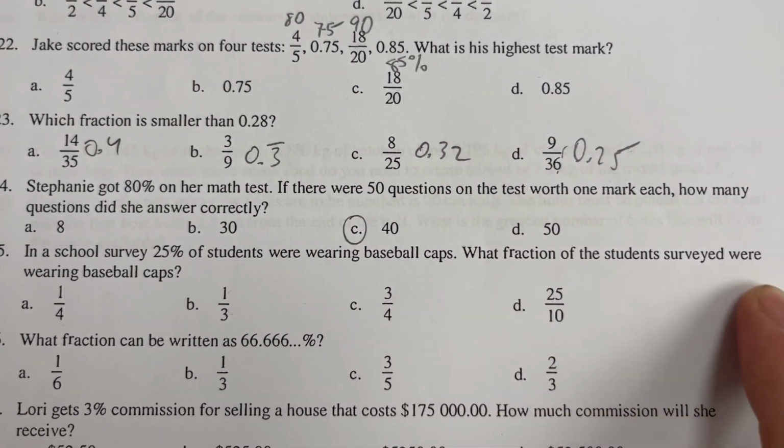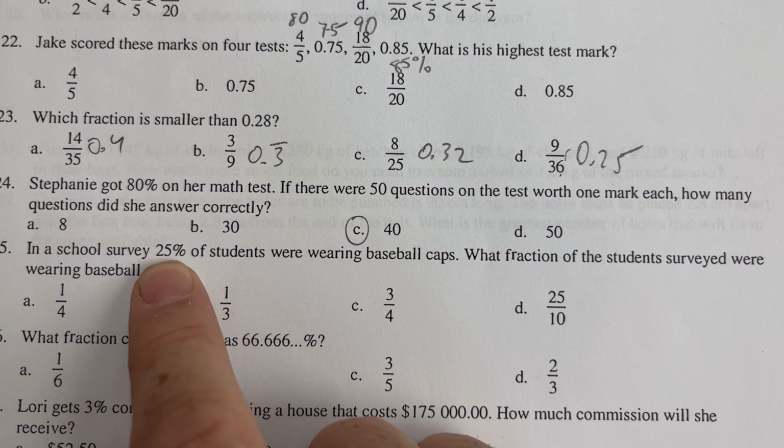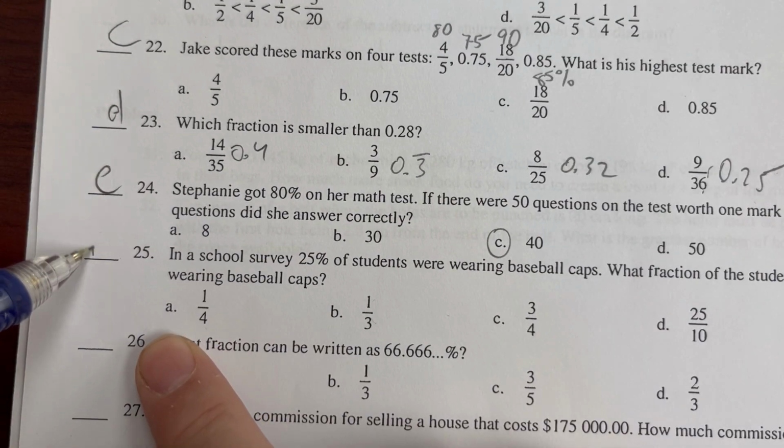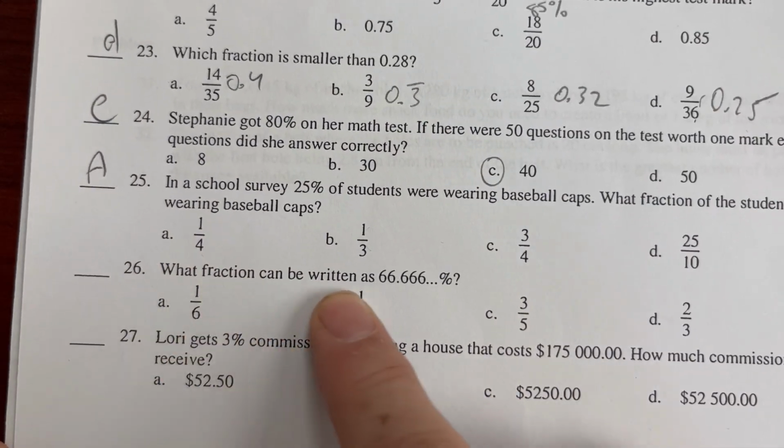In a school survey, 25% of students were wearing baseball caps. What fraction of students surveyed were wearing baseball caps? So 25% as a fraction is a quarter. A.